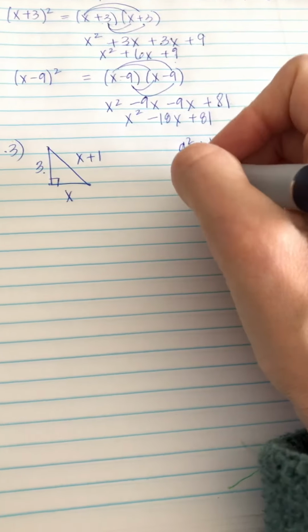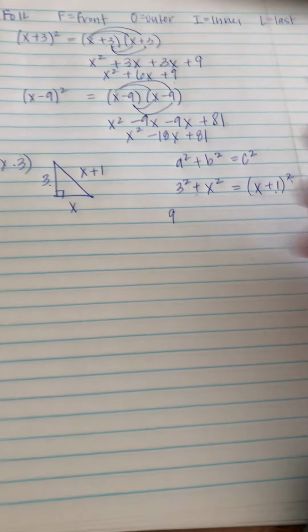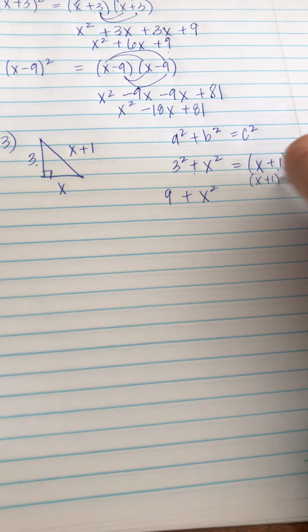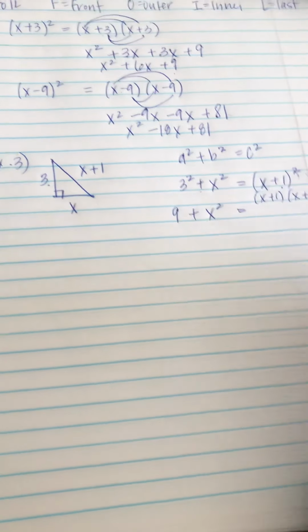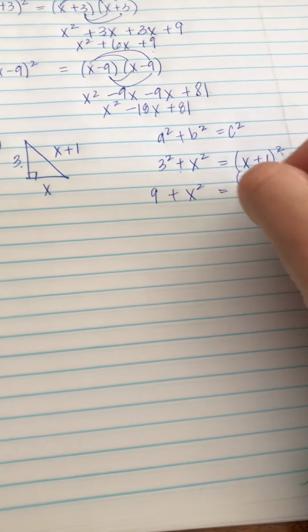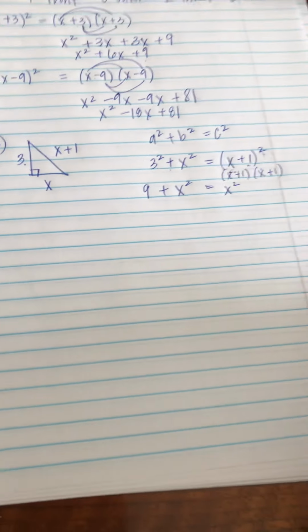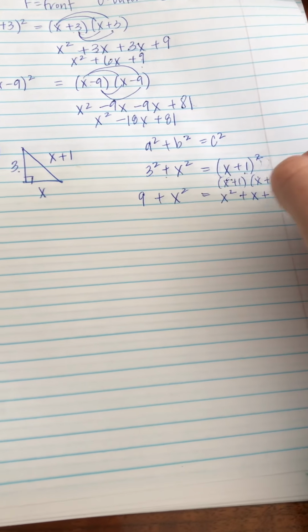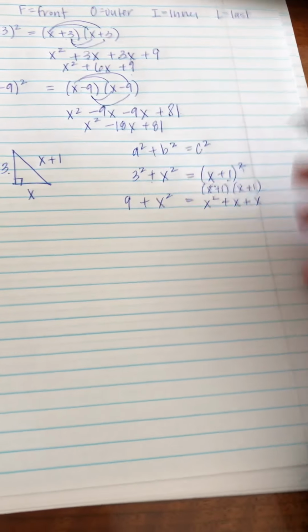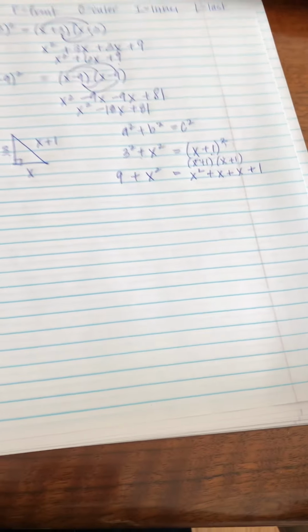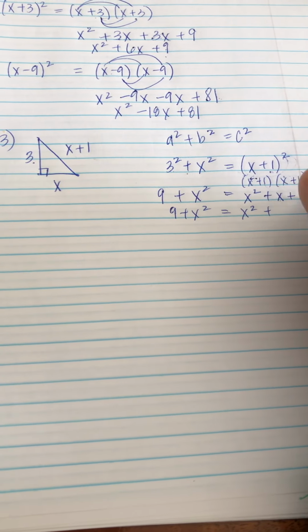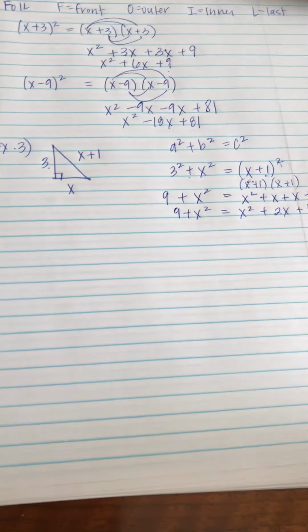So let's go through this. 3 squared is 9, and x squared is x squared. And here we're going to FOIL x plus 1 times x plus 1. This equals, so I get front x squared, outer x times 1, x times 1 again for the inner, that's just 1x, and then last 1 times 1 is 1. All right, let's clean this up. 9 plus x squared equals x squared plus x and x make 2x plus 1.